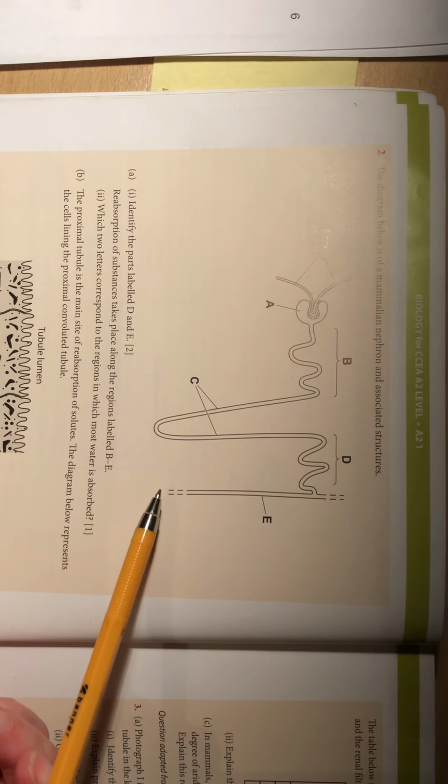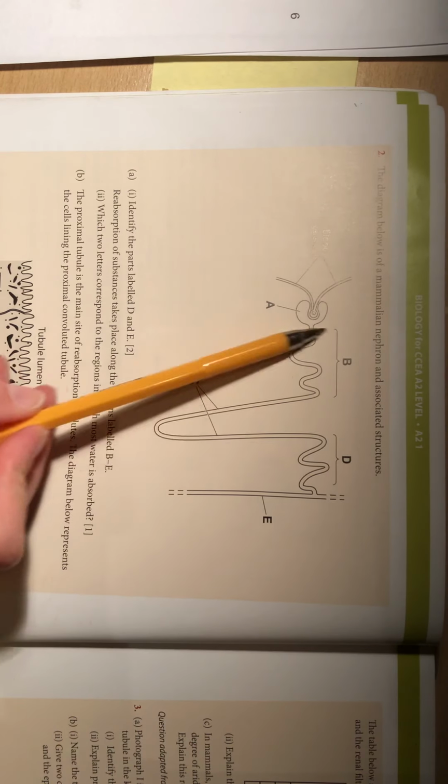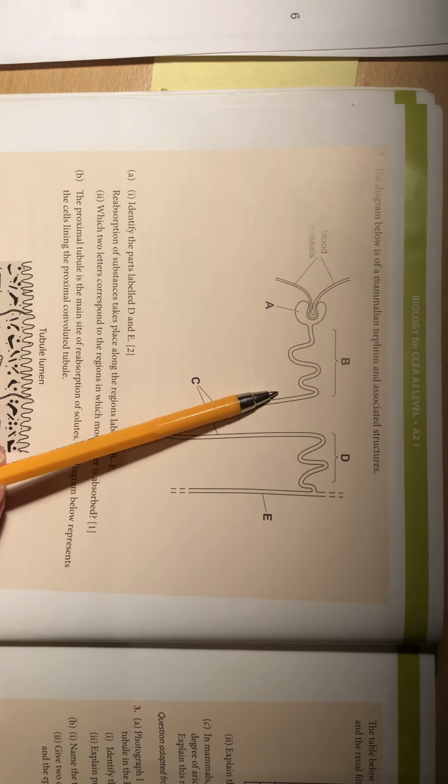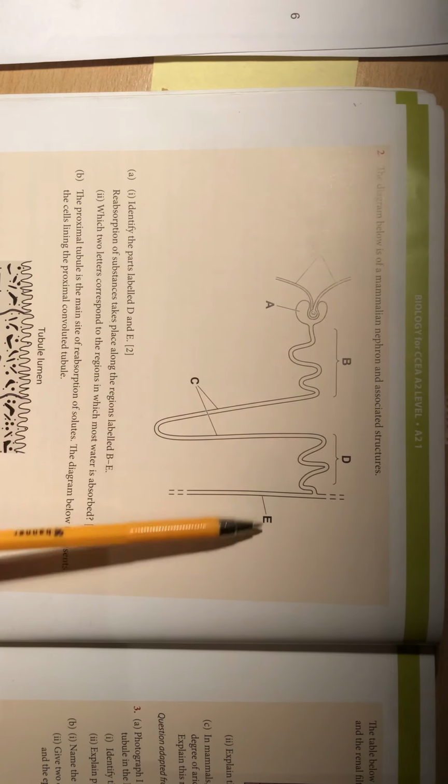Where else is water reabsorbed? Well, here in the proximal convoluted tubule, water moves out by osmosis, so the answer to that would be B and E, but I know you didn't have to do that for this homework.